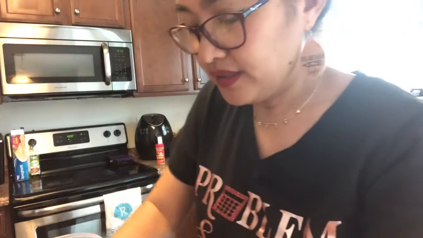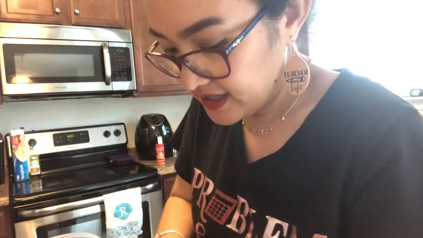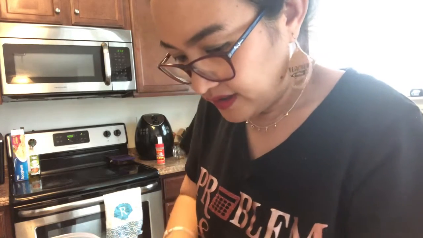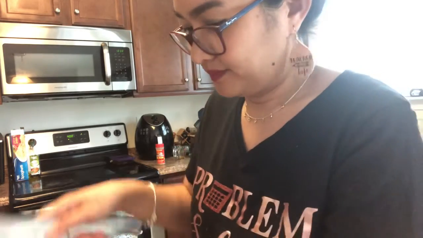So, how will I make it into fourths? Let's see. First, this is half. If I cut it in the middle, it's going to be fourths. And this is the size of my fourths.